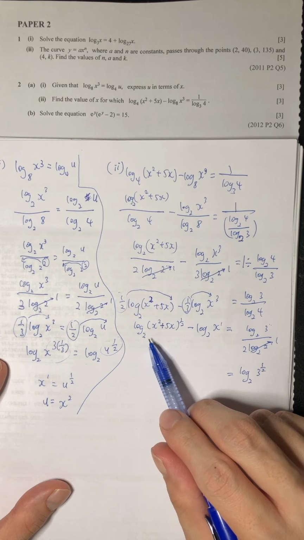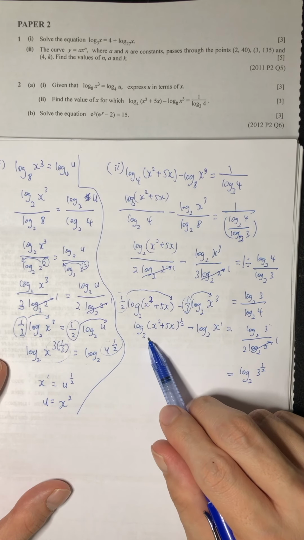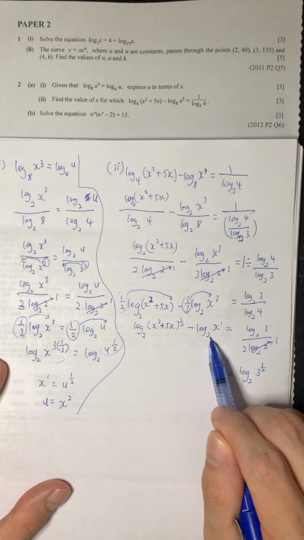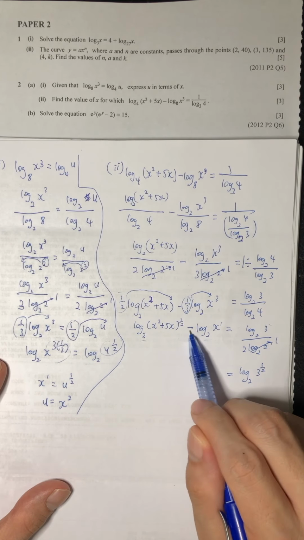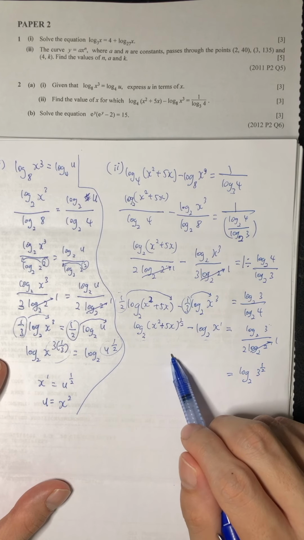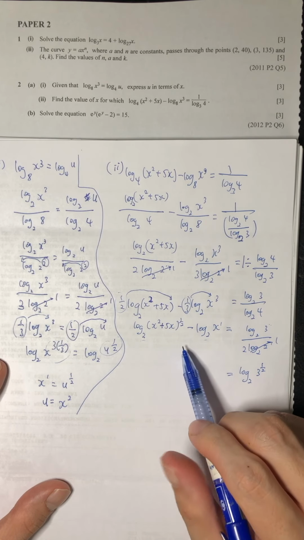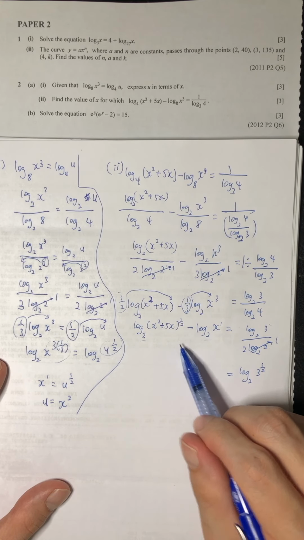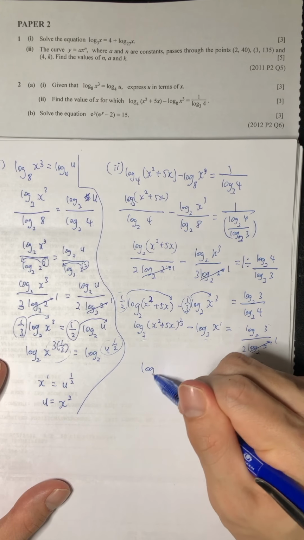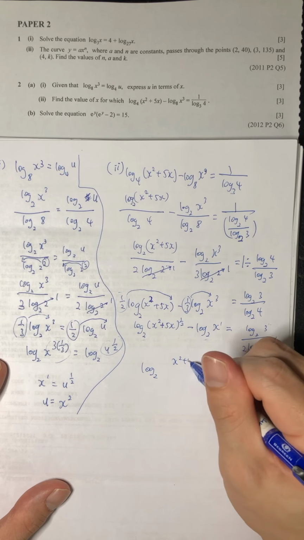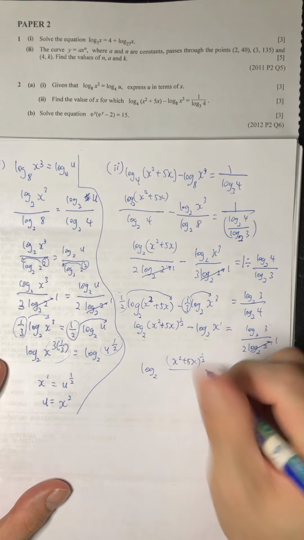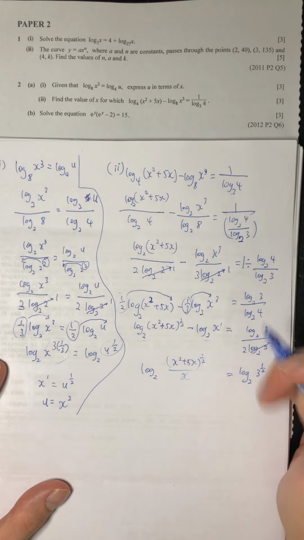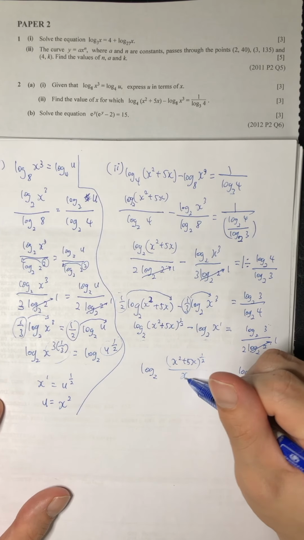When you have a log base 2 minus another logarithm with the same base, when the bases are the same, what you can do for this minus is combine them into 1 and divide by x. We call it the subtraction rule. So I can express it as x squared plus 5x to the power 1 over 2, divided by x. Okay, so this is what I can get.